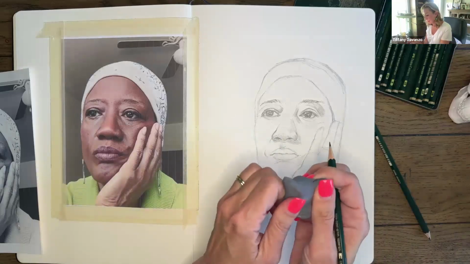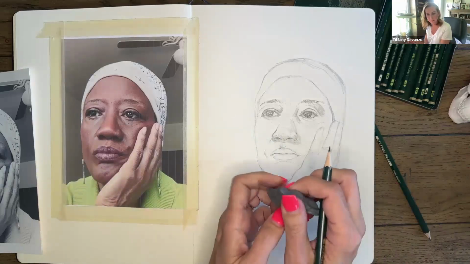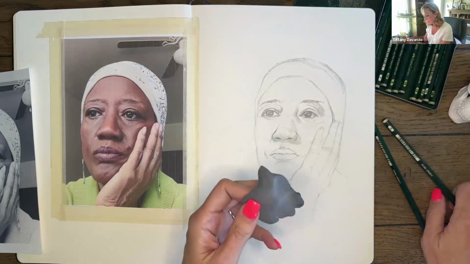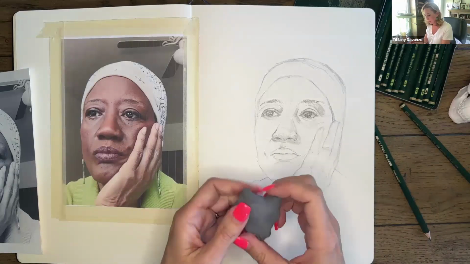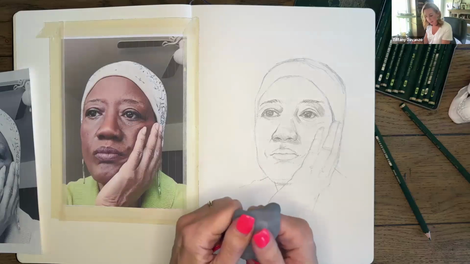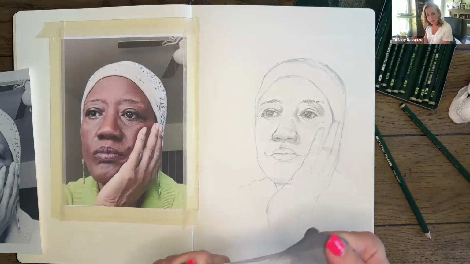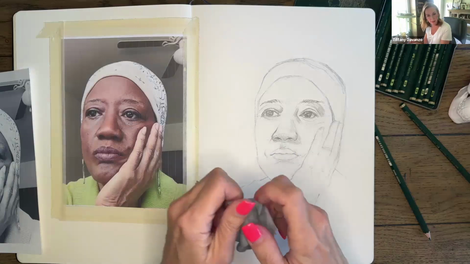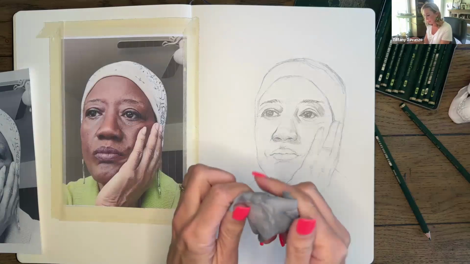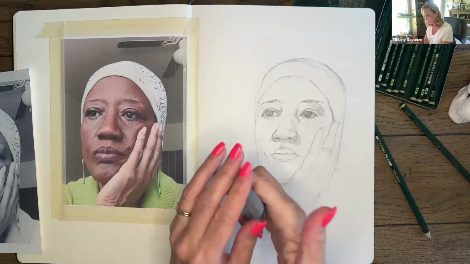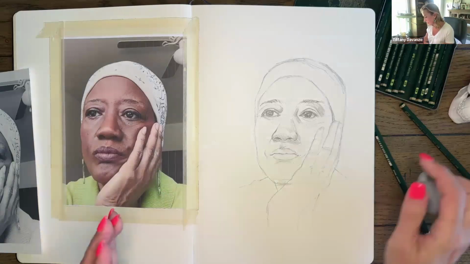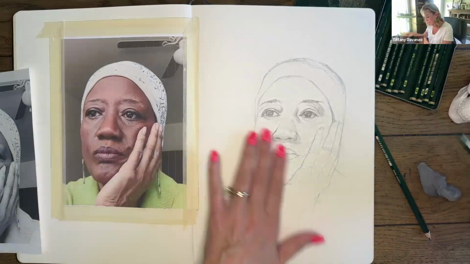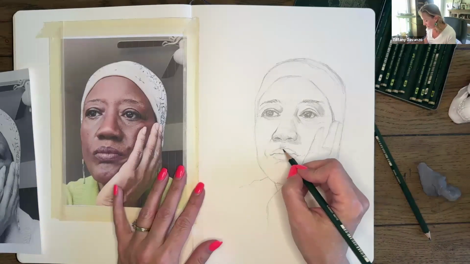My eraser, this is a kneaded eraser. It comes in a little square, and it's usually about 99 cents, and you can just tear it and stretch it. So when it gets too dirty in a place, you just pull it, kind of like silly putty, until you get a clean spot, and then you just use it forever and ever and ever. They're fabulous.